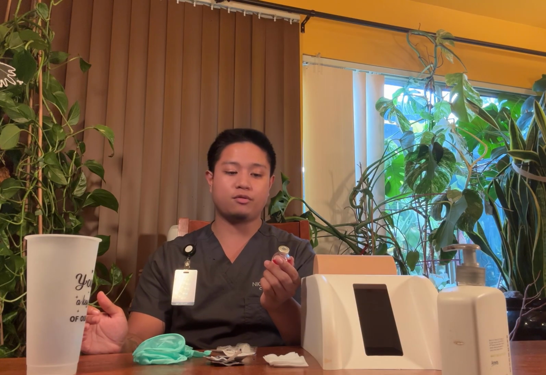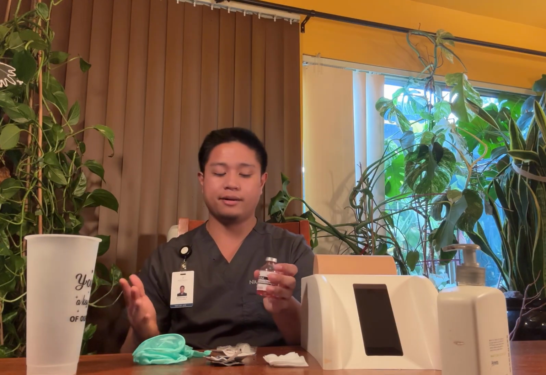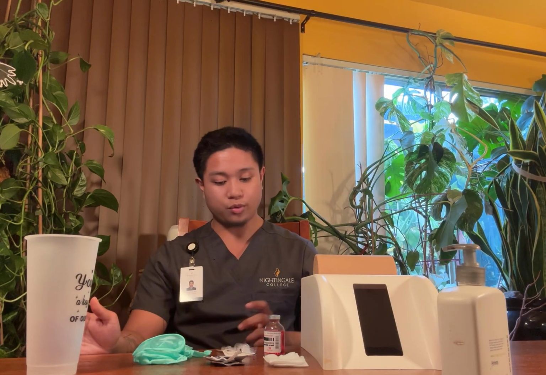The order has stated morphine sulfate 4 milligrams per milliliter, but the provider's order says 6 milligrams of morphine to be injected 1 time for pain. We're going to have to do a little bit of calculation. The calculation we obtained was 1.5 milliliters to be administered to the patient. So that's my first safety check. Now that I've done these checks, I can gather my supplies and enter the patient's room.